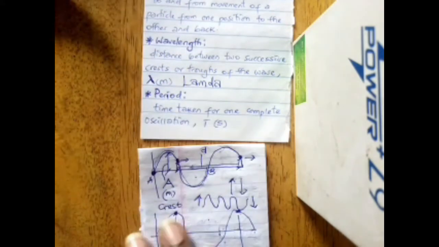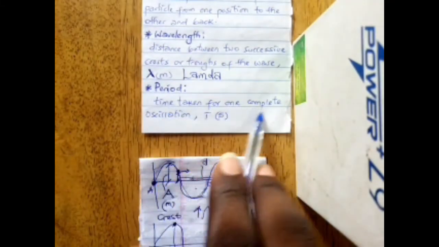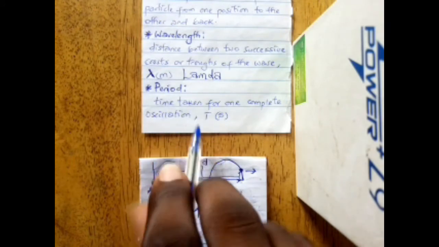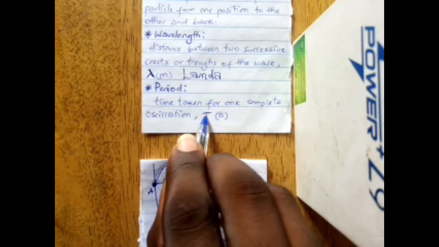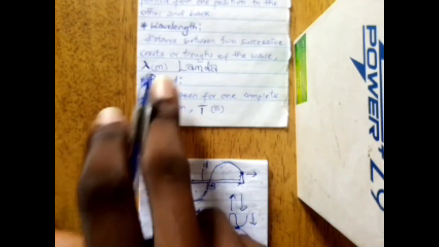So now we have period. Period is the time taken for one complete oscillation. It is represented as capital letter T, and it is in seconds. The time taken for one complete oscillation is what you refer to as the period.